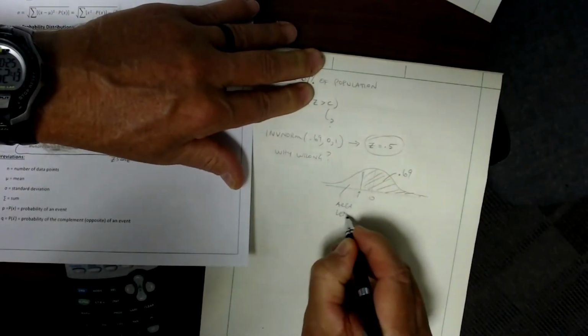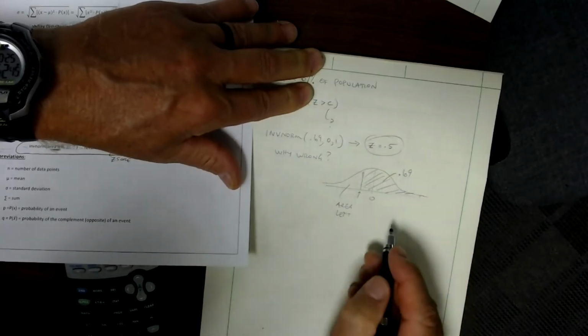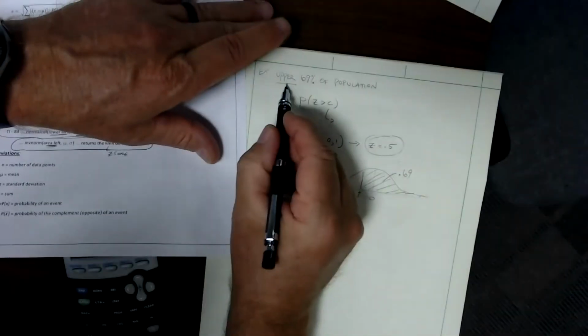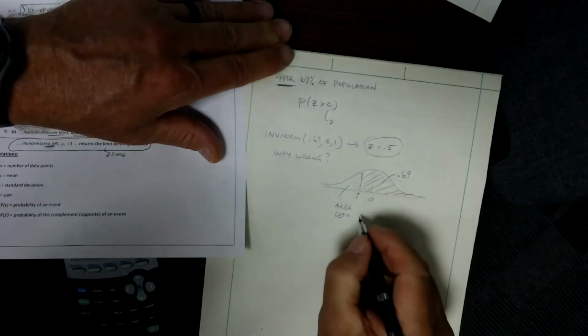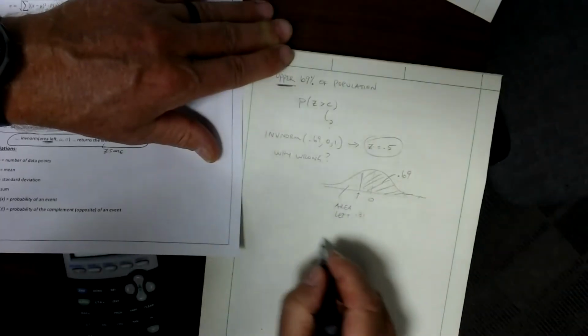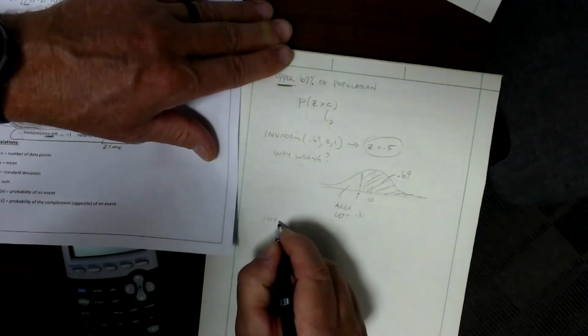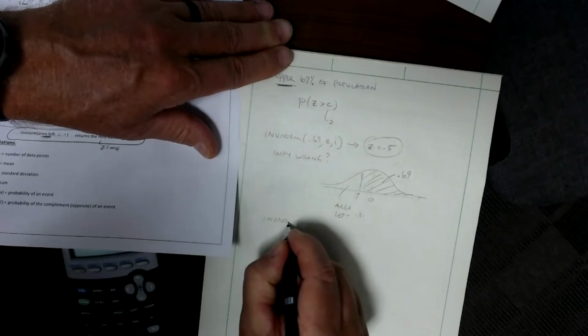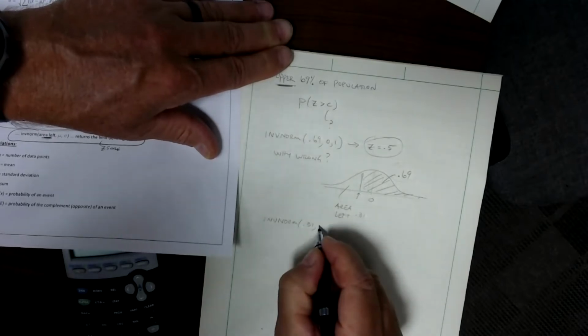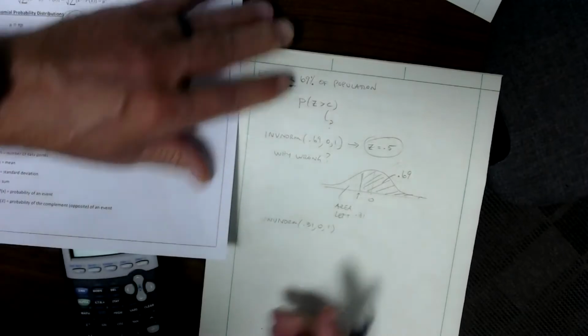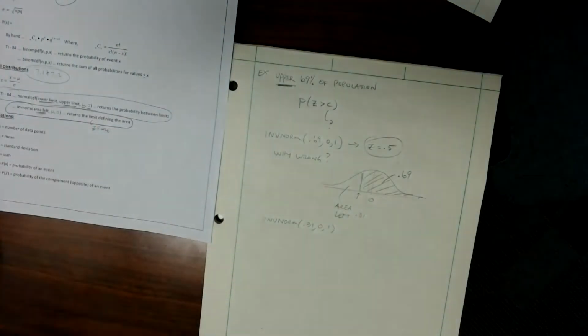Yeah, the area to the left as a consequence of upper 69%, the top 69%, the area to the left is 0.31. So what I should have typed is inverse normal 0.31. So upper always refers to the right.